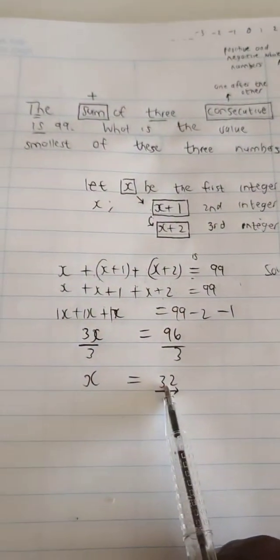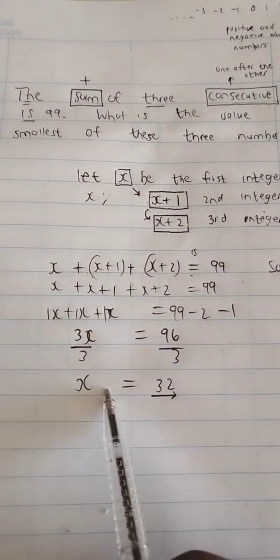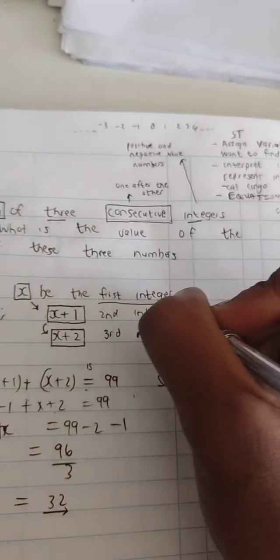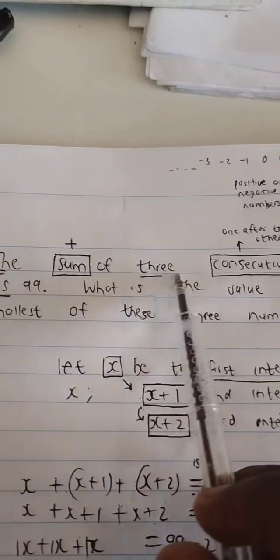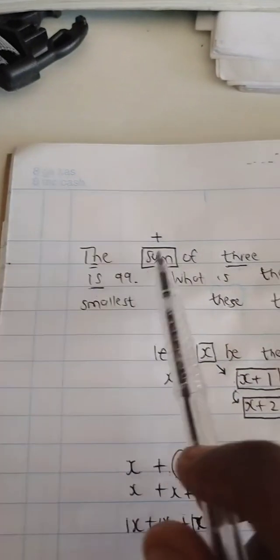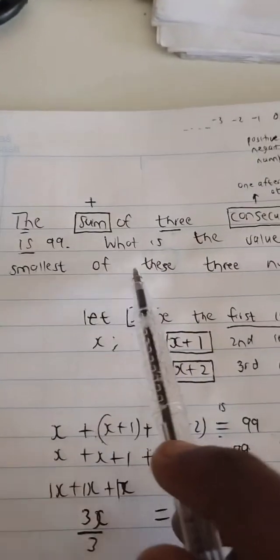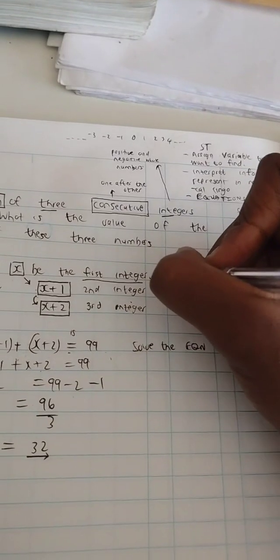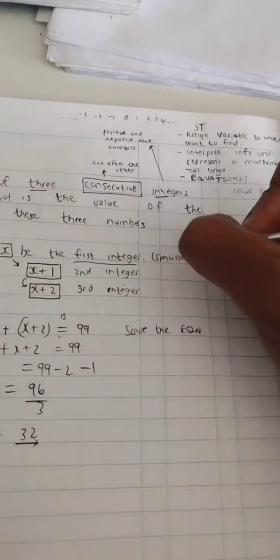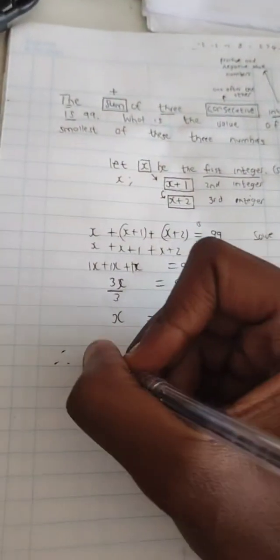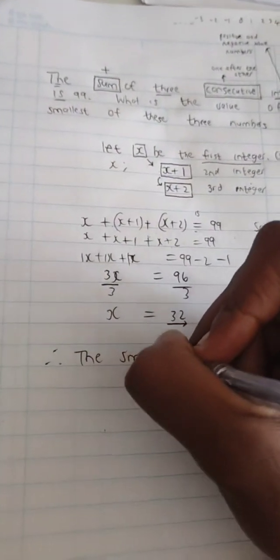And that 32, what does it actually stand for? Remember, we did let x be the first integer of the 3 consecutive integers whose sum is 99. We want to know the value of the smallest of these 3 numbers. The value of the smallest of these 3 numbers is represented by the x value, which is the first integer. So we know x is 32. That therefore means the smallest.